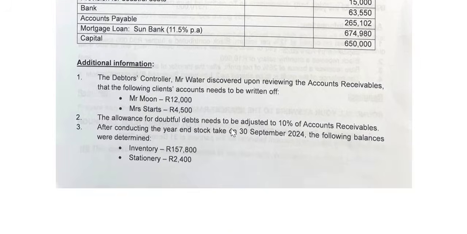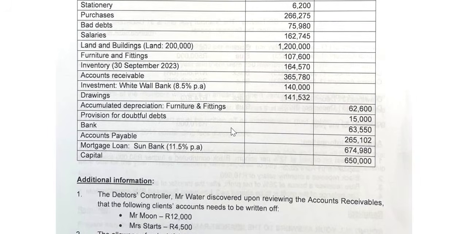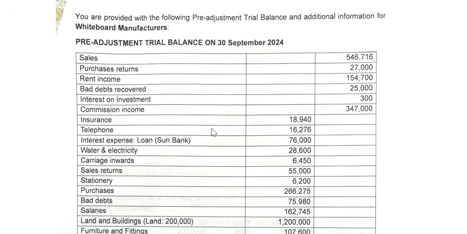And if we go and look at this investment, the investment was with Whitewall Bank at 8.5% per annum. The investment taken out was 140,000, and it's at 8.5% per annum. And if you go and check, interest on the investment is at 300.